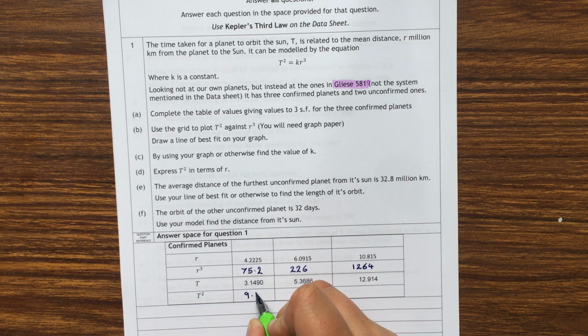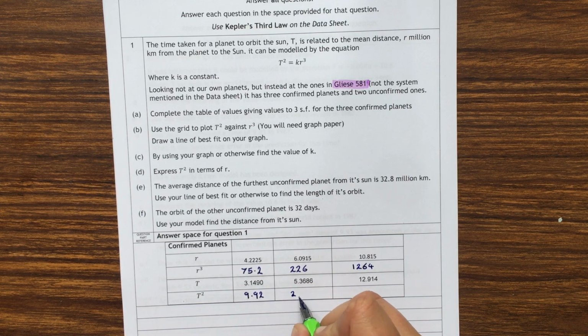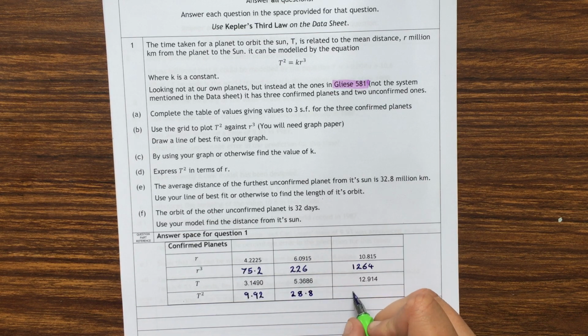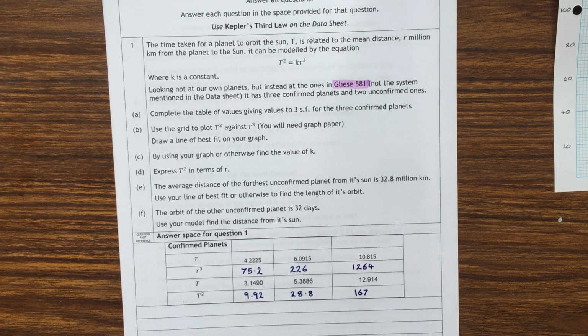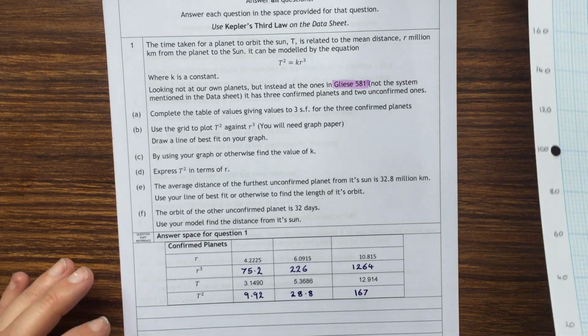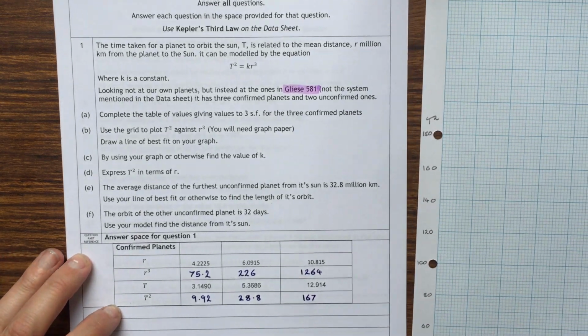T squared, these still only need to be 3 significant figures. And 1, 6, 7. So the numbers that we've got here aren't quite as nice as they are for the TRAPPIST-1 system.